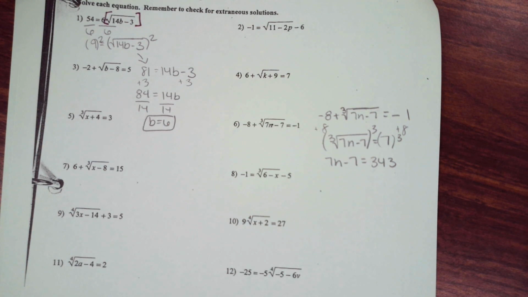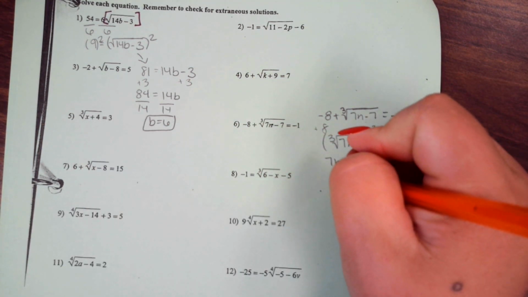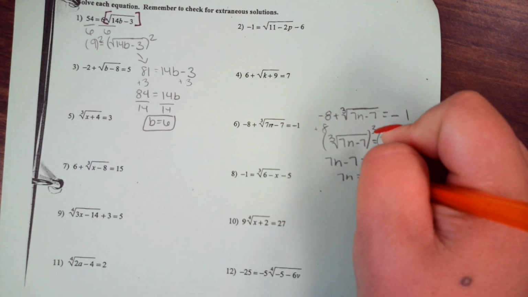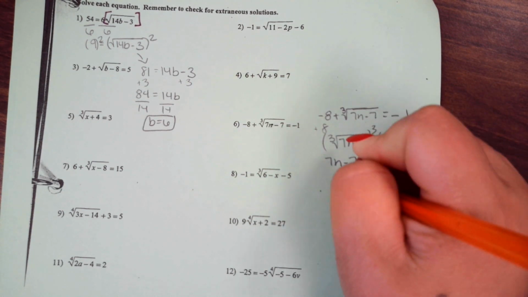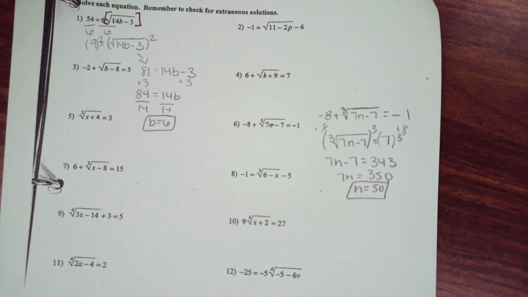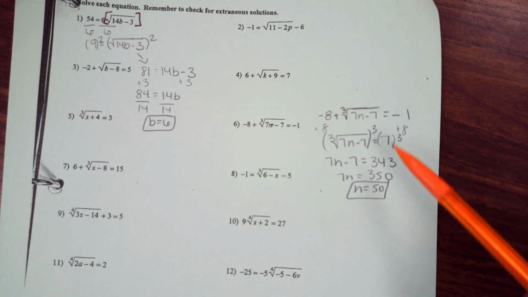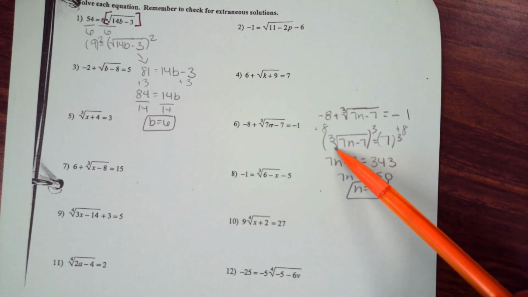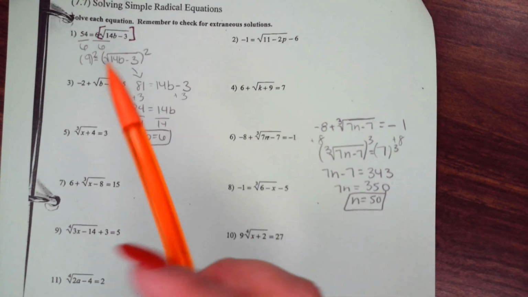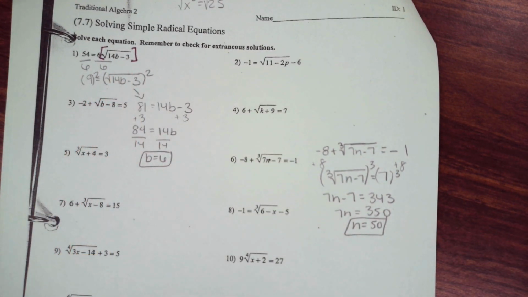And then we just solve like normal. So add 7 to both sides and divide by 7. n equals 50. So really it's just solving equations. It just kind of throws in a new skill here, knowing that the opposite of the cube root is cubing it. Opposite of taking the square root is squaring something. That's our inverse operation there.